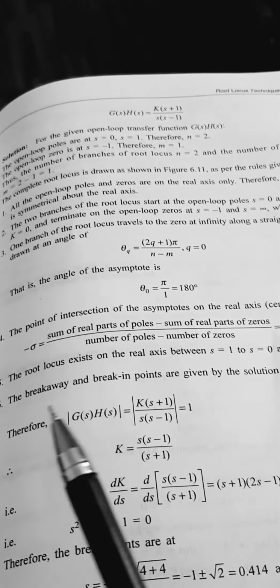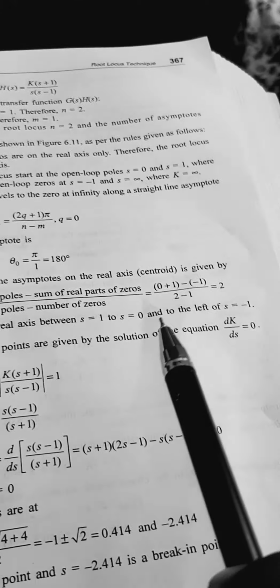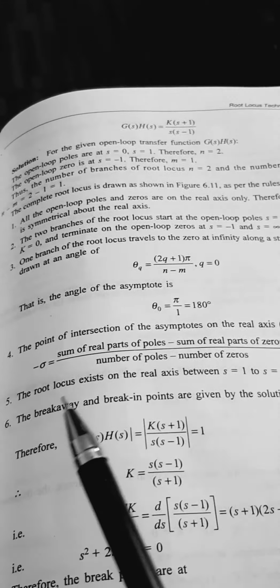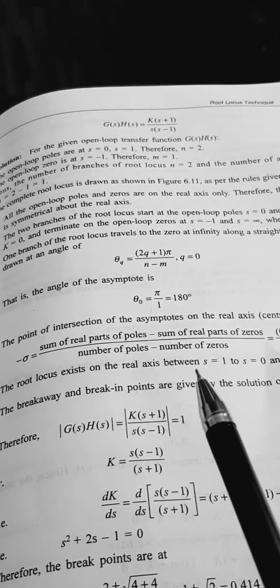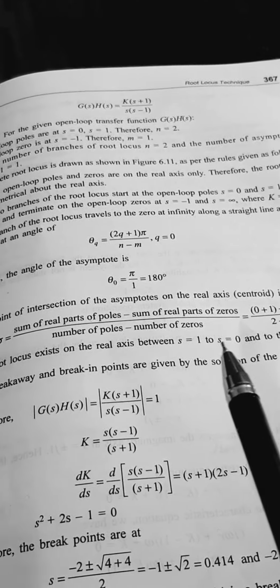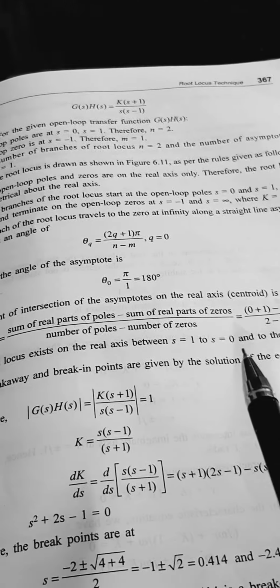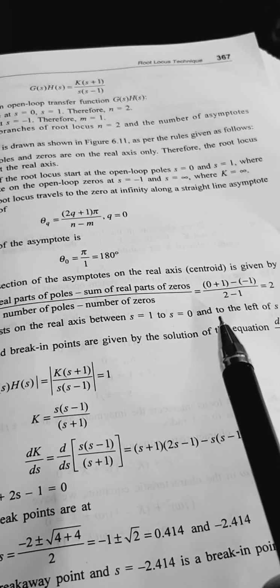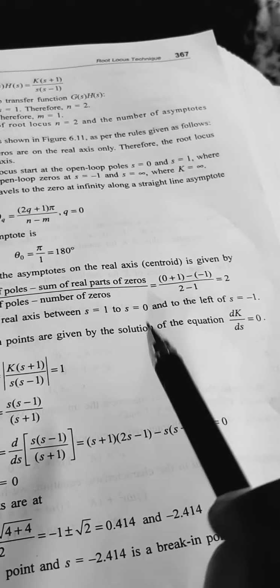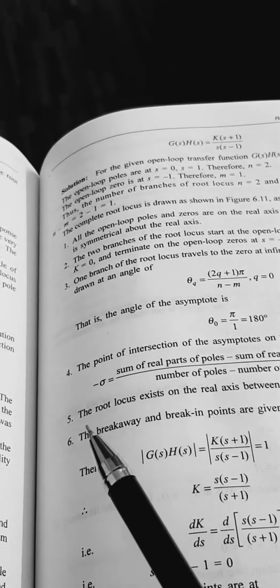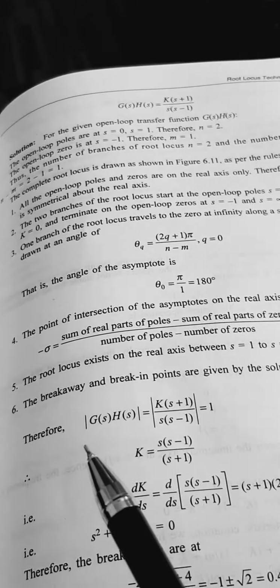Now, the root locus exists on the real axis between s equal to 1 and s equal to 0, and to the left of s equal to minus 1. That is as per our rule number 3, but here it is represented as the fifth point.